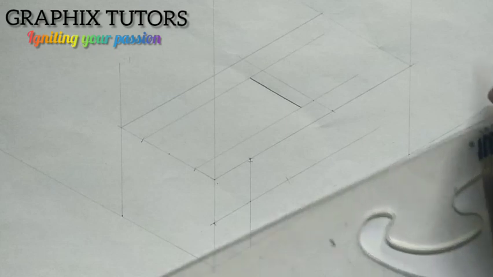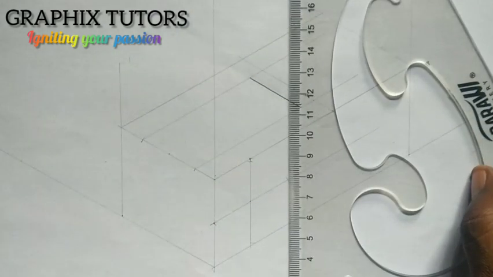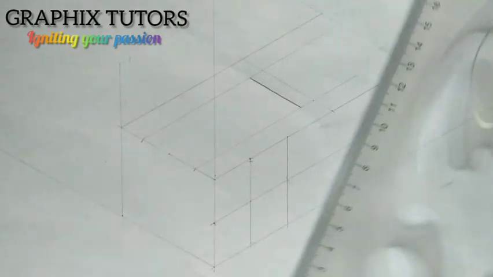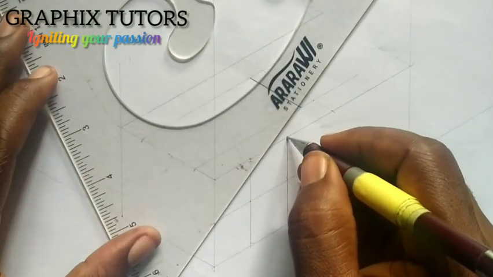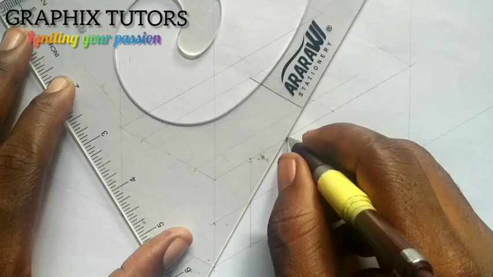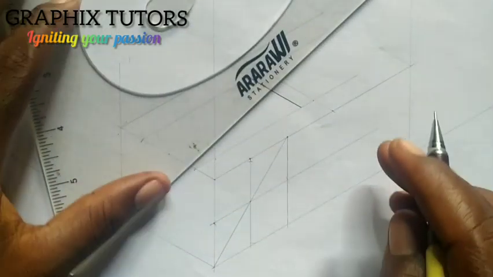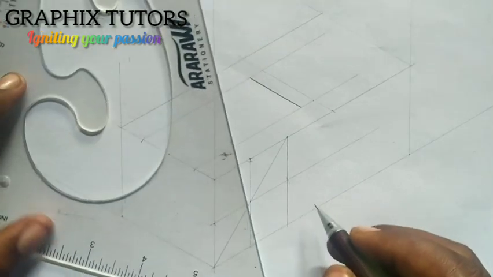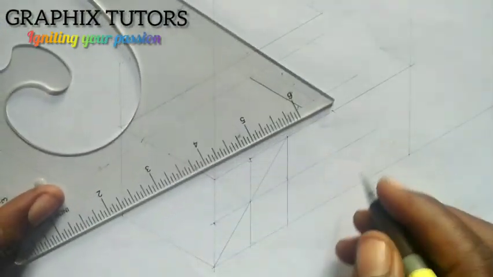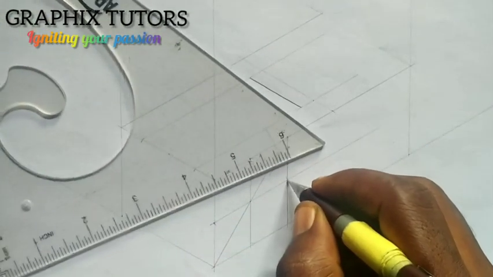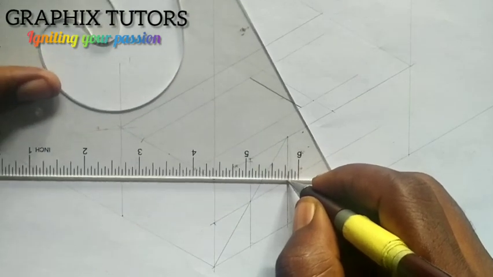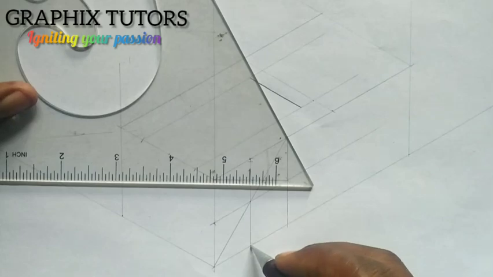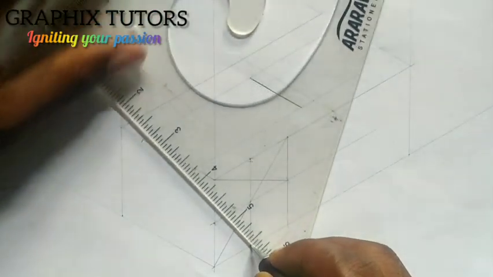So make them form my box. So join these two center points together. Then you take this part. You take this part to this part. And also this part to this part.